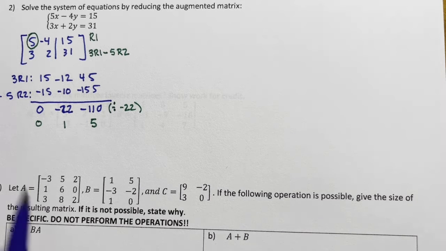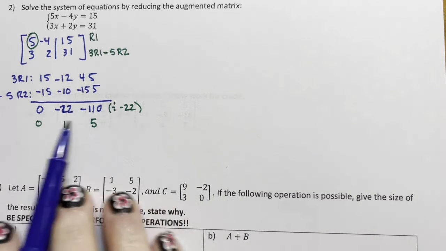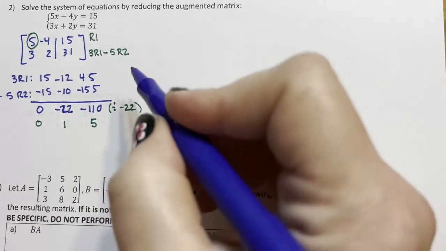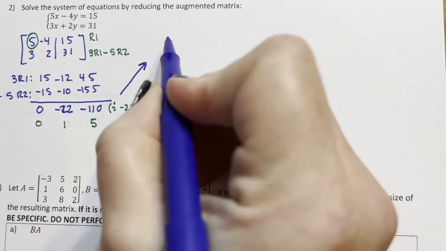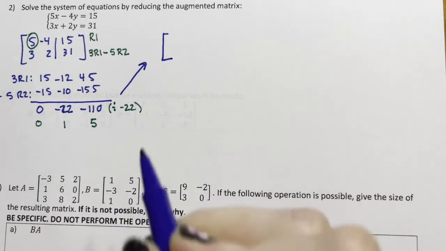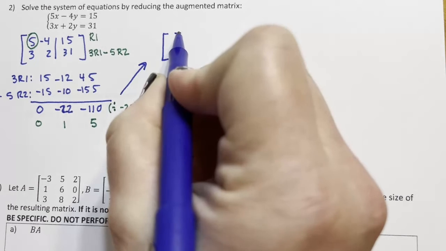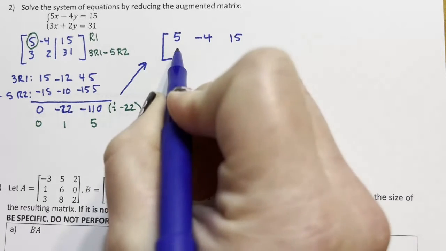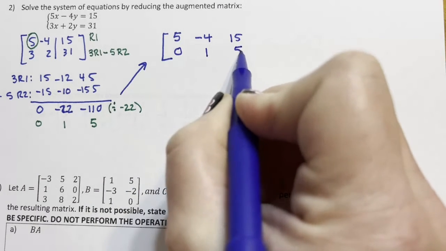And so I'm going to divide. I'm only doing that because I knew everything in this row was divisible by that 22. If it wasn't, I probably wouldn't have done that yet. We have calculators. We can have big numbers. It's fine. But because everything was divisible, it's going to make my next step simpler. So I still have 5, negative 4, and 15. But now I have 0, 1, 5.